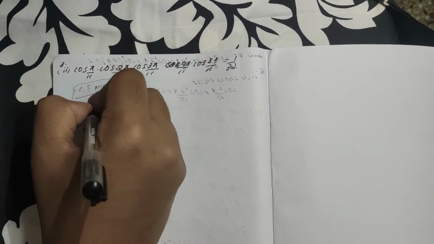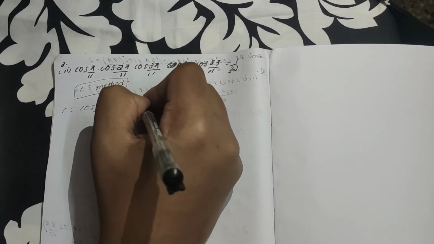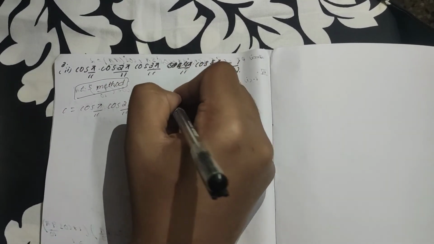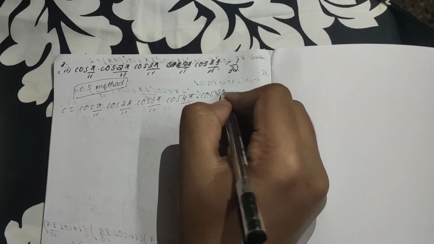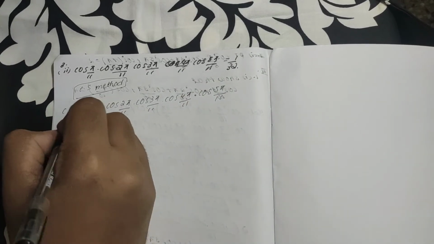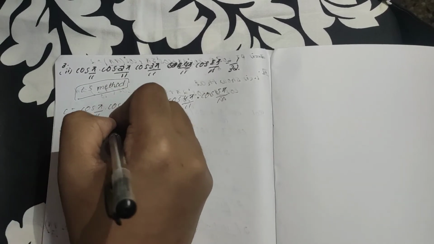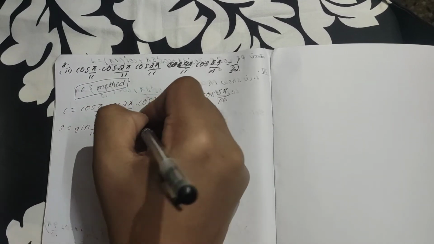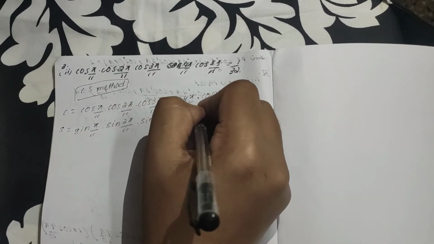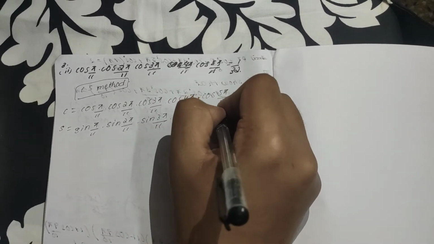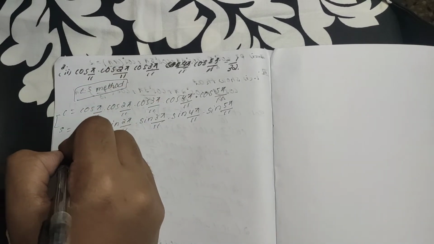So this is cos pi by 11 into cos 2 pi by 11 into cos 3 pi by 11 into cos 4 pi by 11 into cos 5 pi by 11, and S represents sine. Write this into sine pi by 11 into sine 2 pi by 11 into sine 3 pi by 11 into sine 4 pi by 11 into sine 5 pi by 11. Multiply these two terms, C into S.